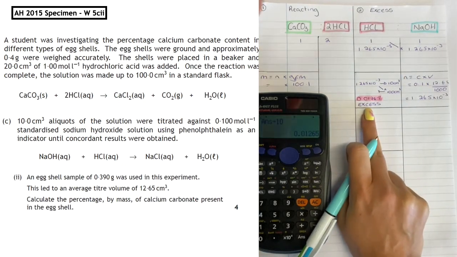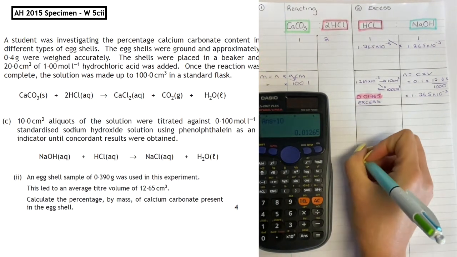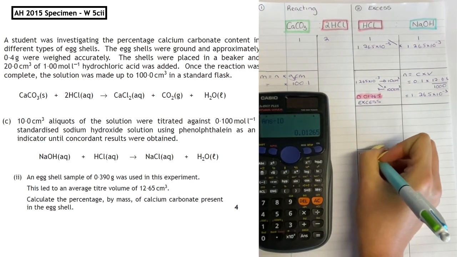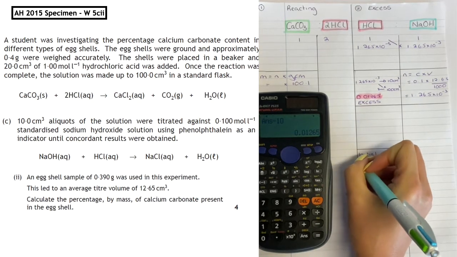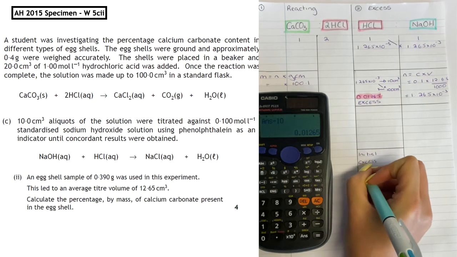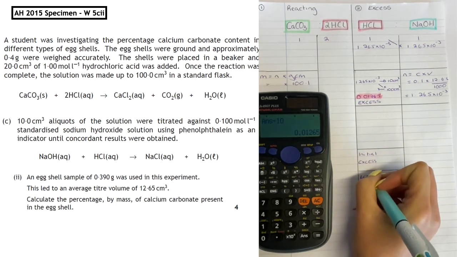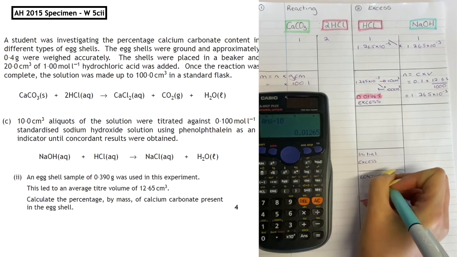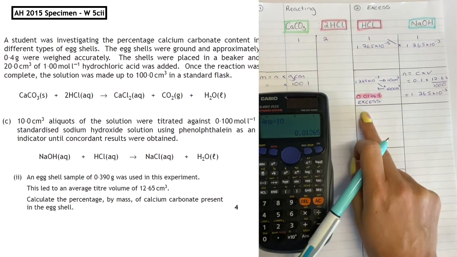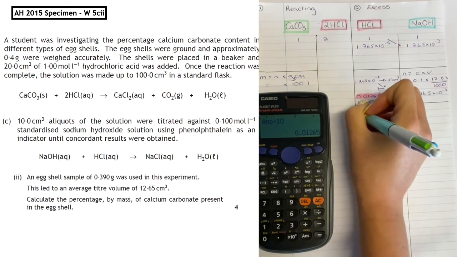So we need to work out the reacting amount, and to do that we have to have our initial, we would take away the excess, which would leave us with our reacting. So in this box here, we're going to work out our initial number of moles.